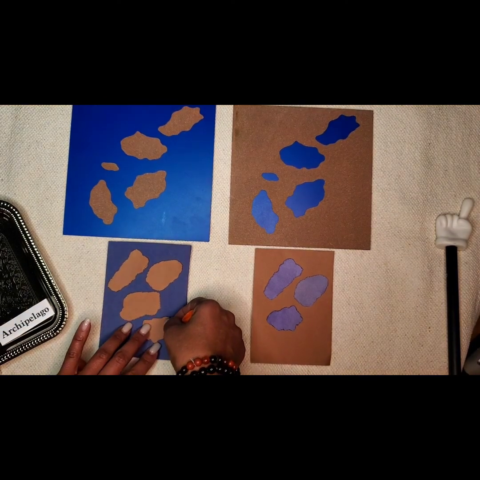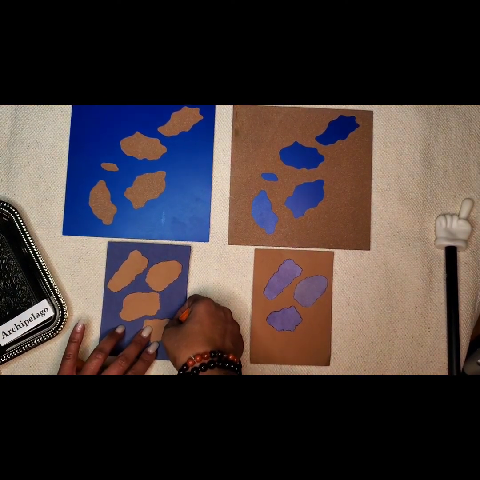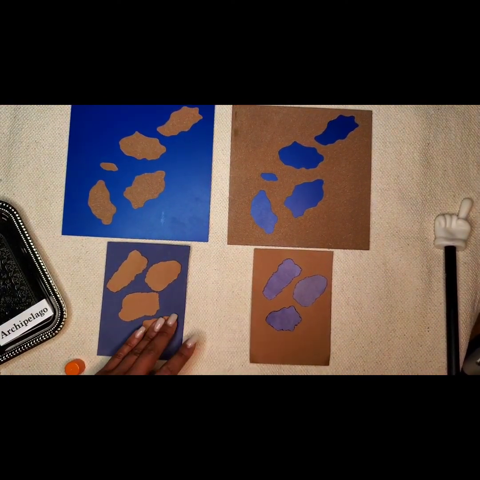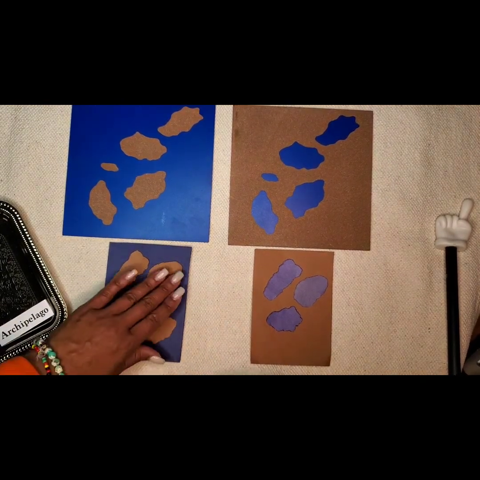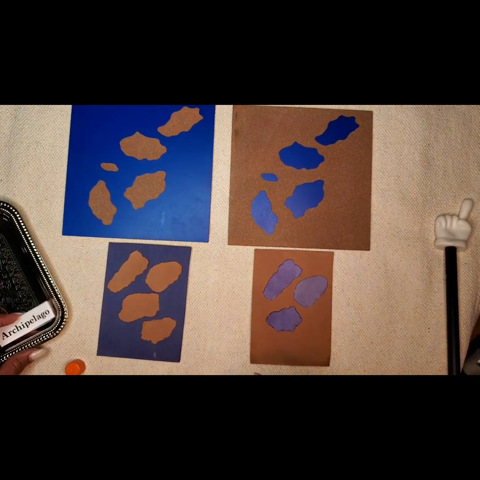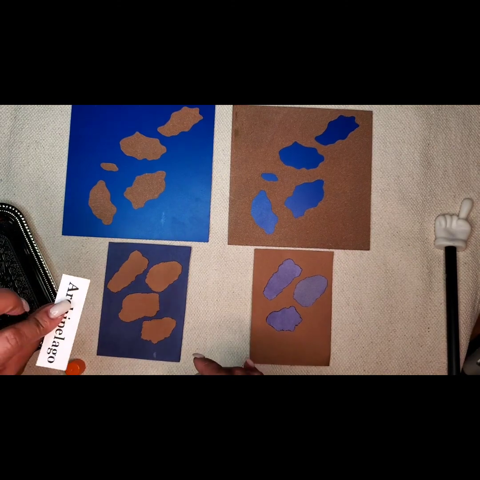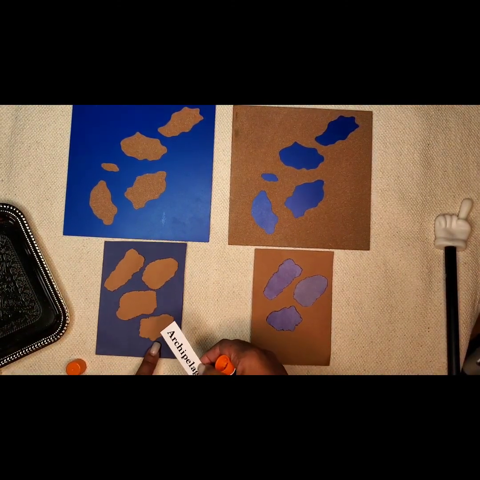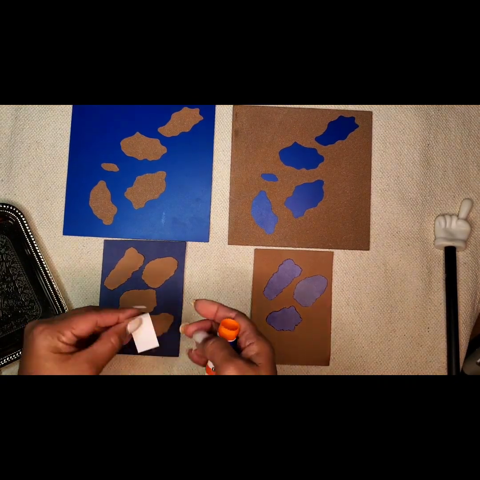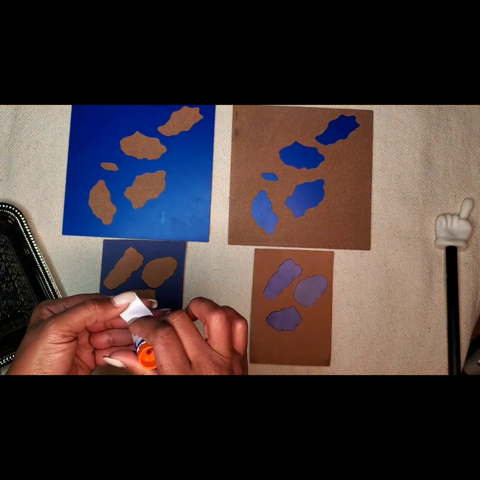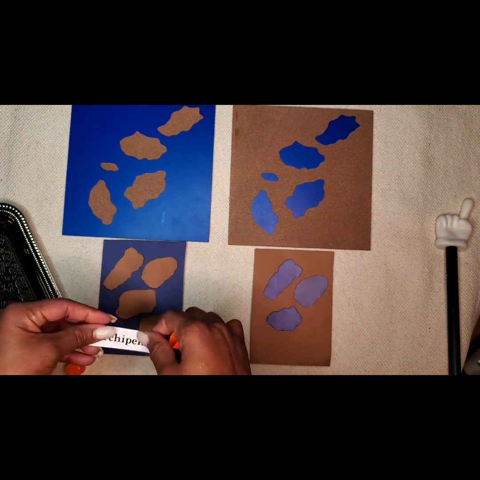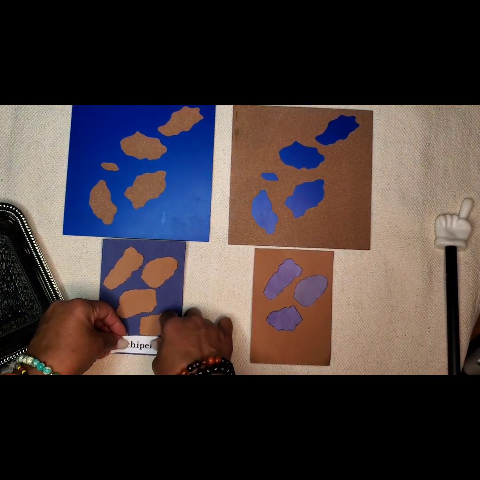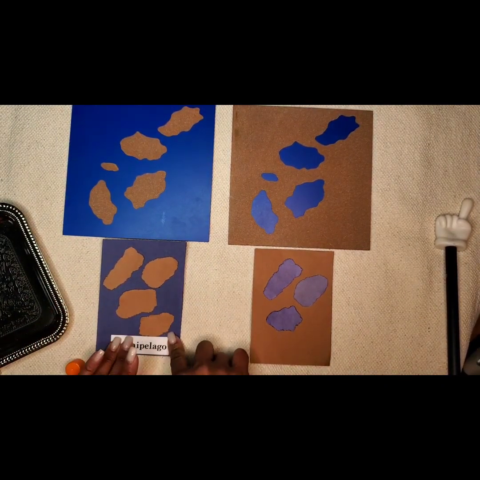And I know I'm putting them in a different place now, but still they are close together. This is our archipelago. You can now either write archipelago at the bottom, or you can glue on your label. And I'm going to glue it on.